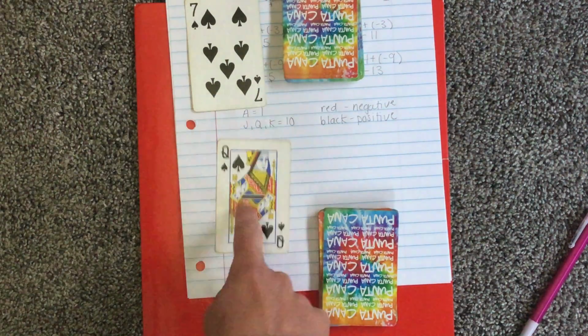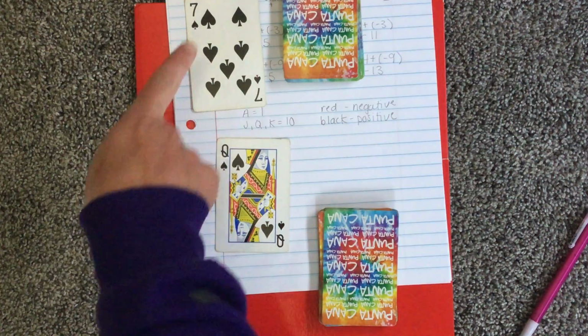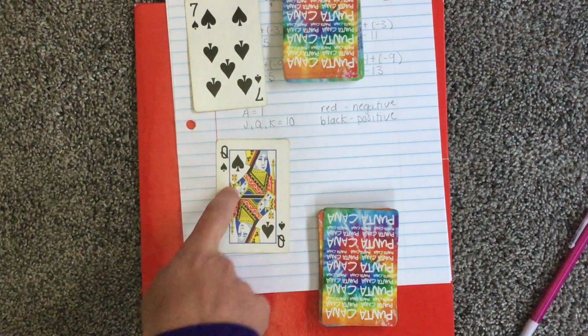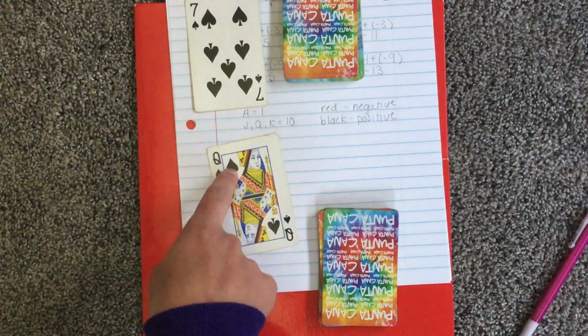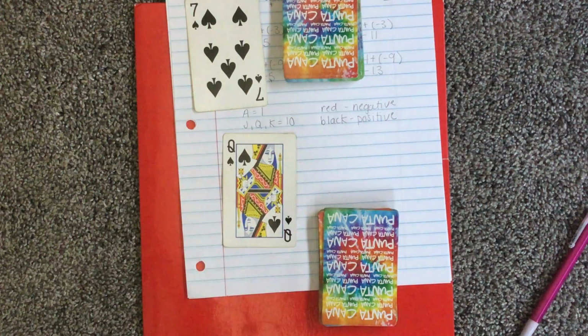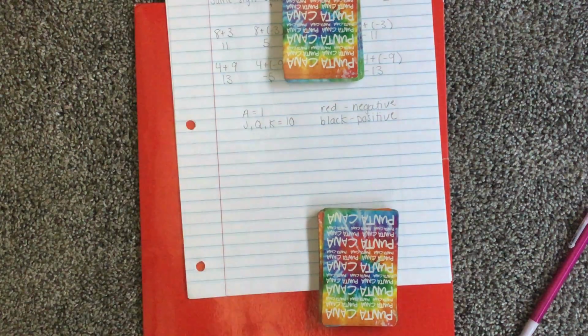So he has a black card and I have a black card. So they're both positive. This is 7 plus a queen is 10. So whoever says the answer first gets to keep the cards. So I'd say 17 and he would be like, yeah, okay, it is 17. You keep the cards, and we would keep going.